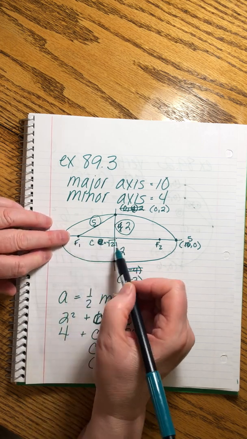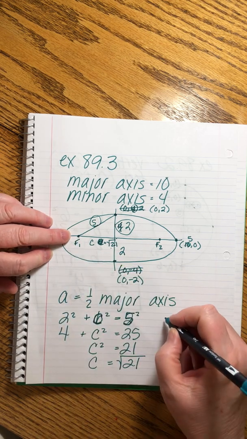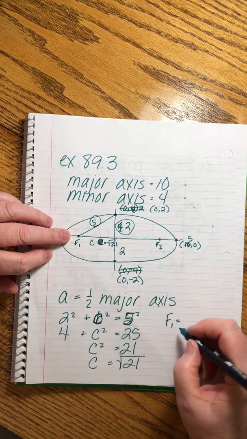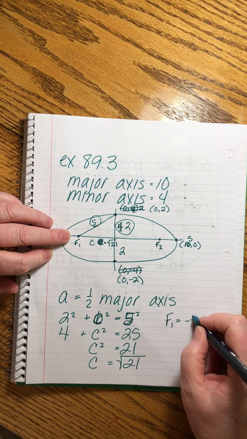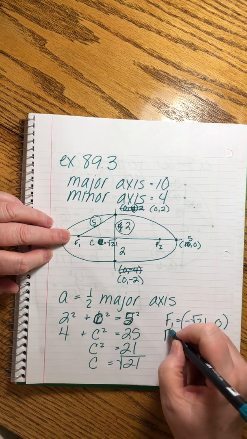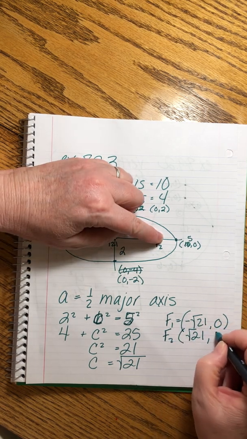Because this length is square root of 21. So F1, I'm gonna write my answers here. F1 equals negative square root of 21, 0. F2 over here is positive square root of 21, 0.